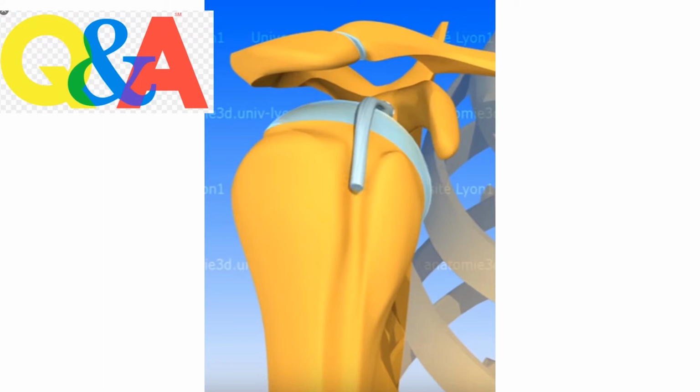Let's ask ourselves questions and answer them about this view. What is this view? This is a view of the shoulder joint, and this is a point called the supraglenoid tubercle, where the long head of the biceps is attached. As the biceps tendon goes down, it lies between these structures. What are these structures? This is the greater tuberosity of the humerus, and this is the lesser tuberosity of the humerus.